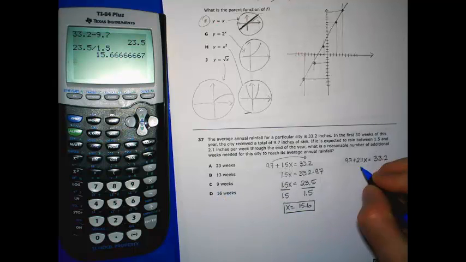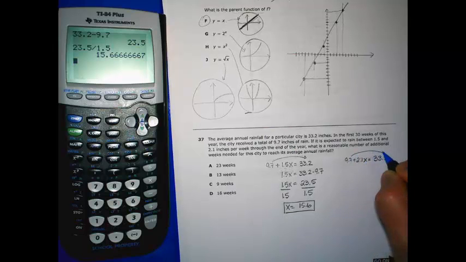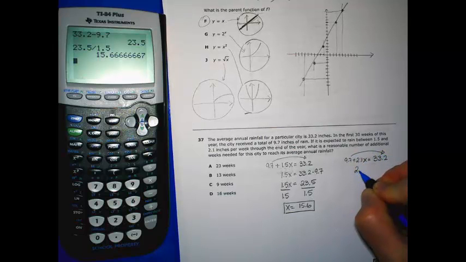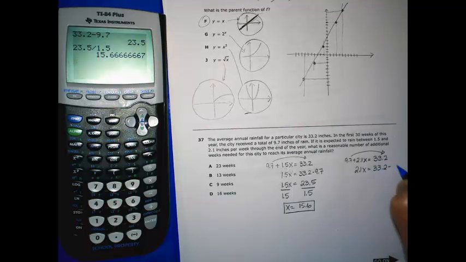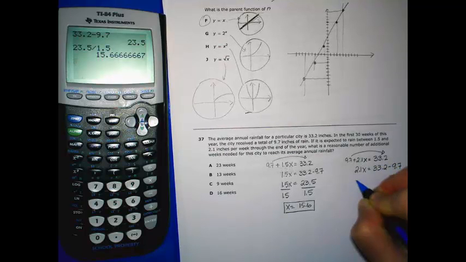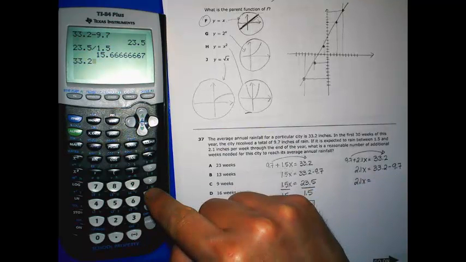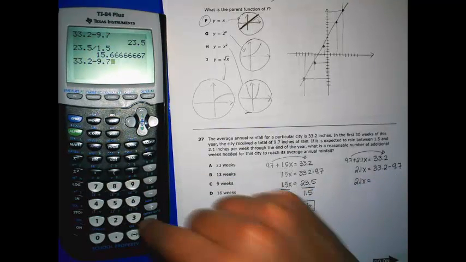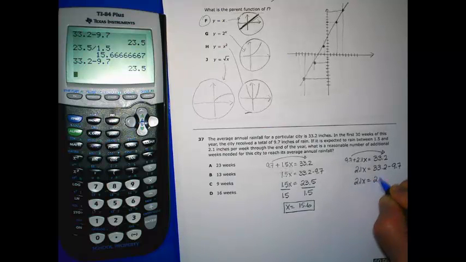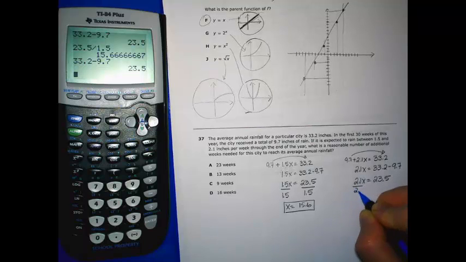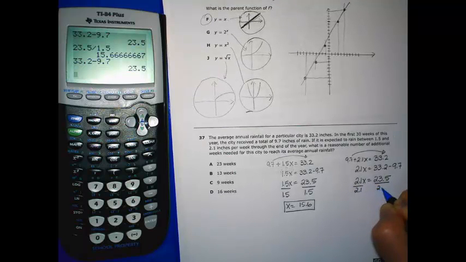Let's look at the other side. Let's say it rains a lot, and how many weeks would I need here? Alright, so let's move the 9.7 over there. So this would be 2.1x equals 32.2 minus 9.7. This would be 2.1x equals 32.2 minus 9.7, which is 22.5. Divide that by 2.1.